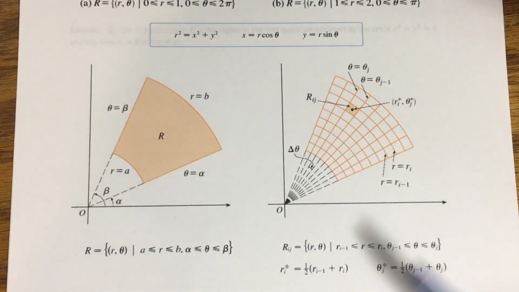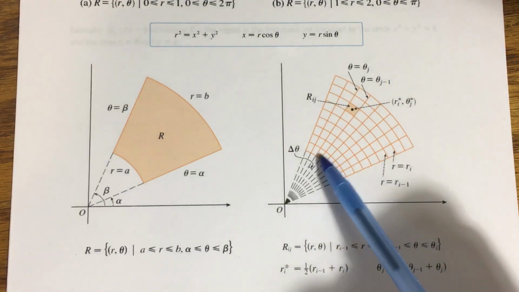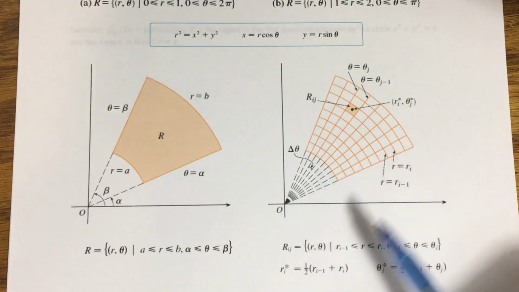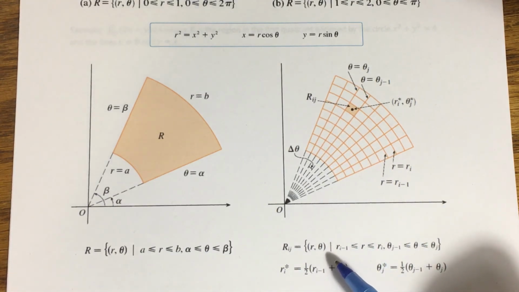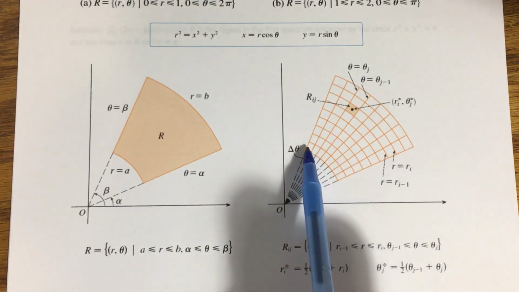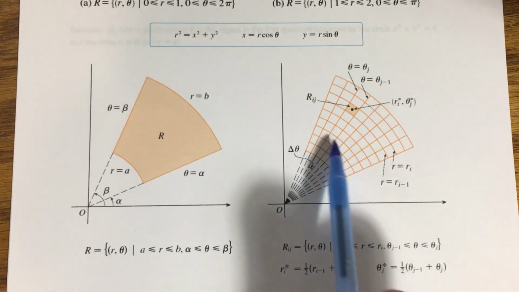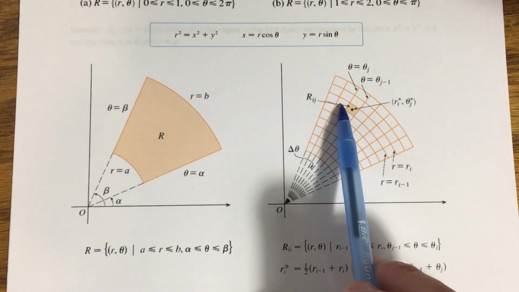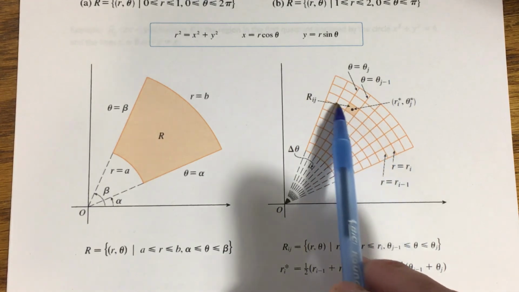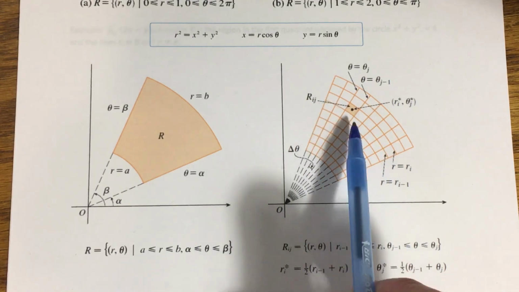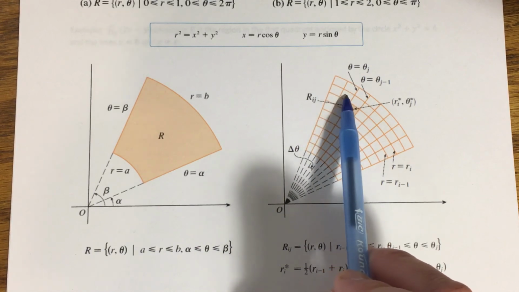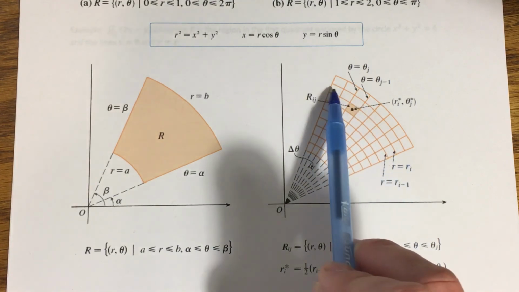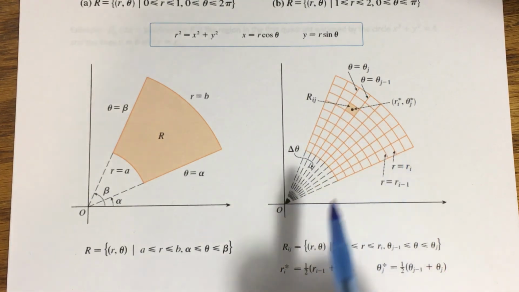So I just called that common area delta A. But you can see from this picture that these rectangles are not necessarily uniformly sized. However, if you think of this as almost circular bands, the area of any one of these little polar rectangles within one of these bands is going to be the same. If I move up to another band, these areas may be different than the areas down here, but they're all equal to each other within that band, if that makes sense.